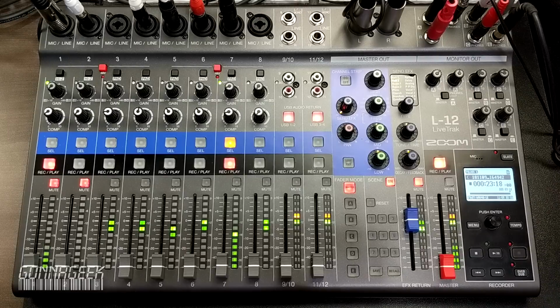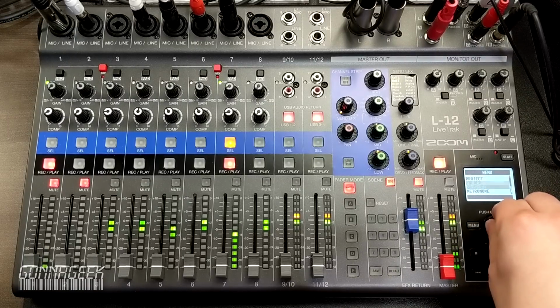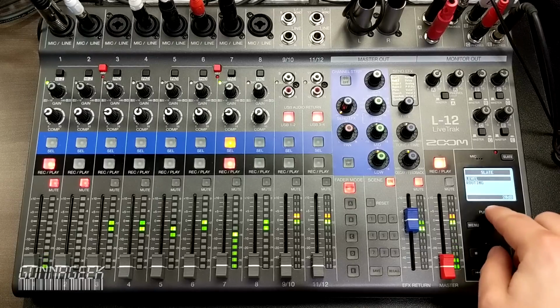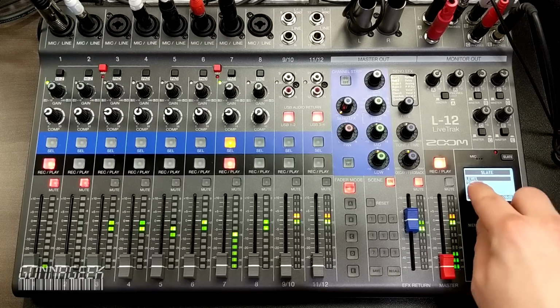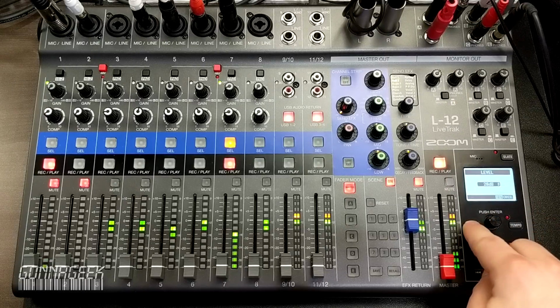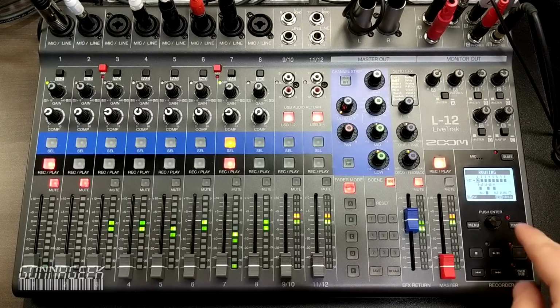So what I'm going to do is come into the menu, and I'm going to scroll all the way down. That's right, scroll to where it says SLATE. And now I push down here, and I can set the level of the SLATE if I want, so how much gain is applied to that. And I can also set what channels it's recording on.